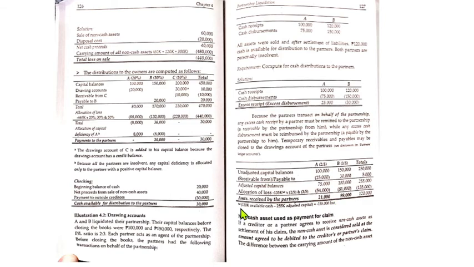Diba? I want to reiterate this. 120,000 ang available cash mo. Pero ang dapat mong ibigay sa partners, sa mga partner, ang total 255,000. So saan mo kukunin yung 135? That is a loss. So kailangan mong i-allocate yon. So 135,000, you multiply it with the P&L ratio 2/5 and 3/5 for A and B respectively.